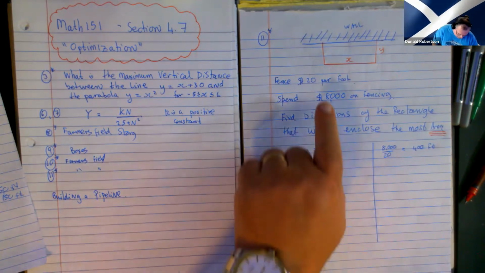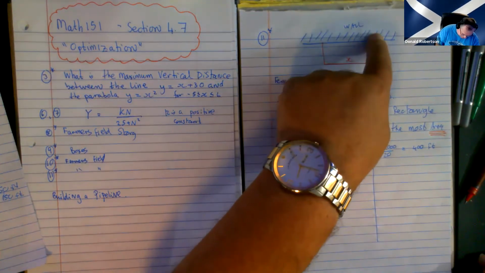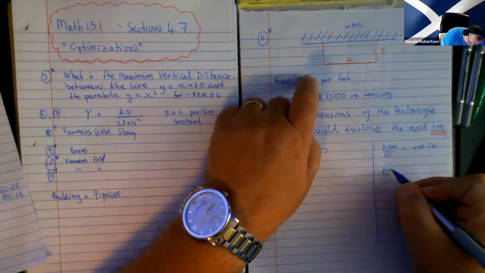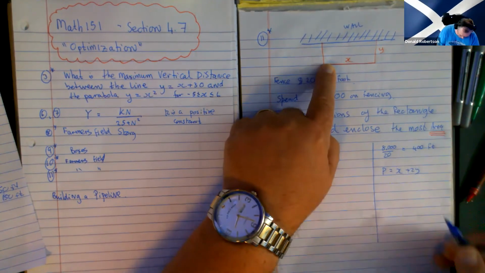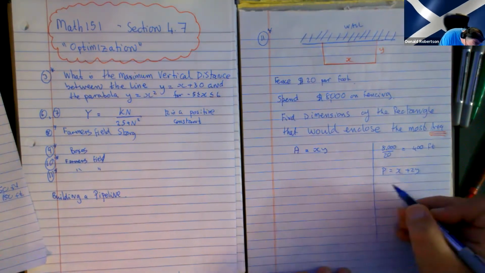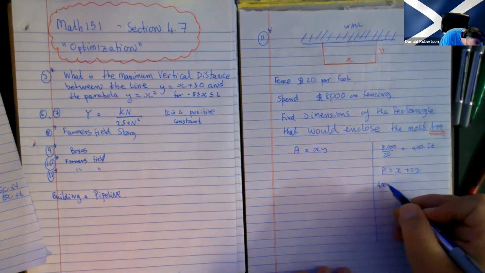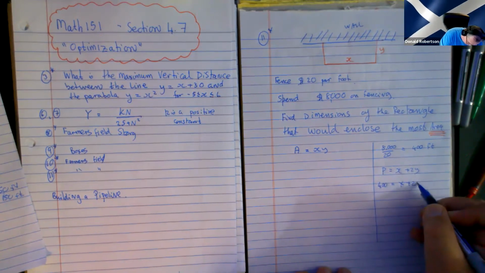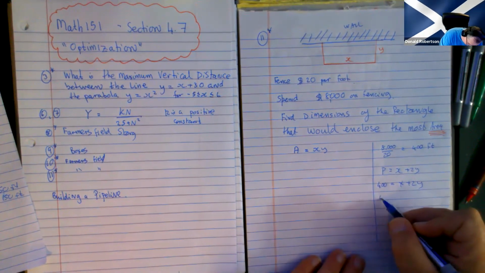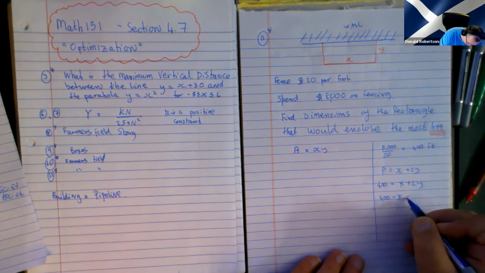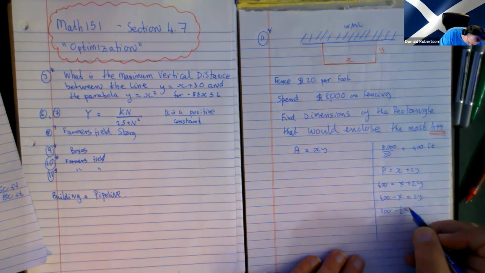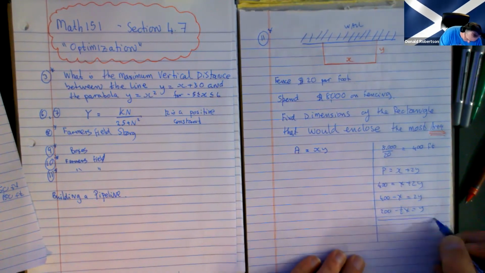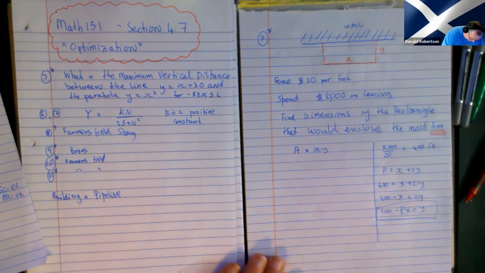Now, what do I know? Well, if you wanted to build this, the perimeter, I would call it 1x and 2y's, and it would come to 400 feet. And if you subtract an x from both sides, and then divide both sides by 2, that's the guy you need.